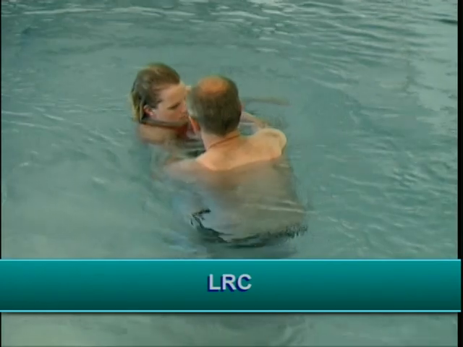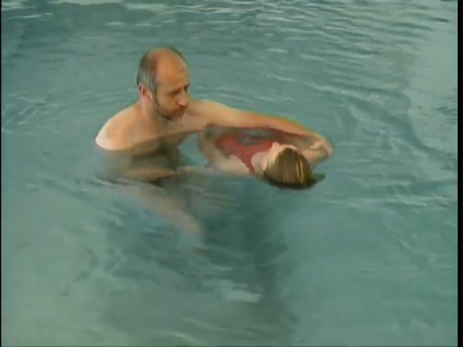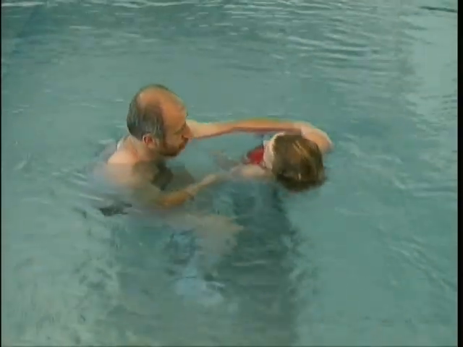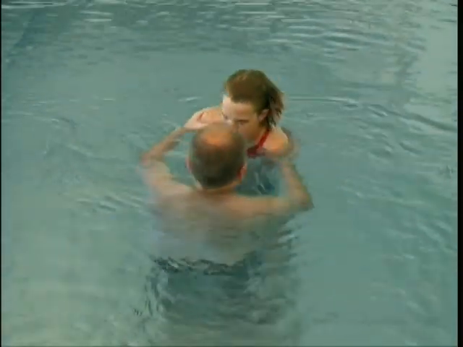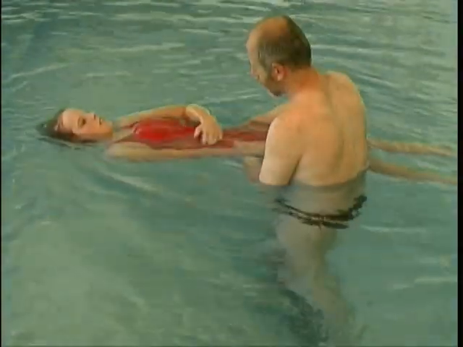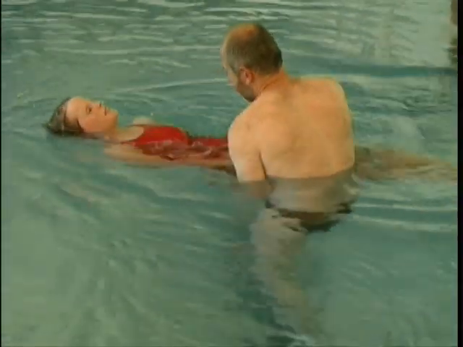Longitudinal rotation control takes place around the longitudinal axis, or midline of the body. This rotation is most important when in a supine position. In order to prevent problems with breath control, guidance starts at the shoulders before changing the support to the pelvic girdle.